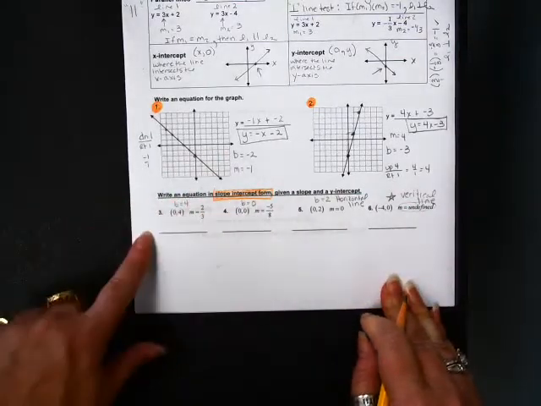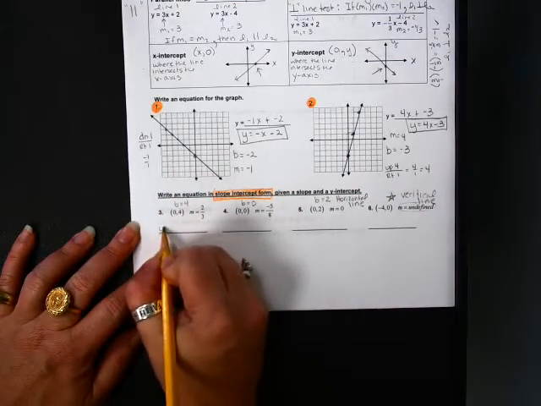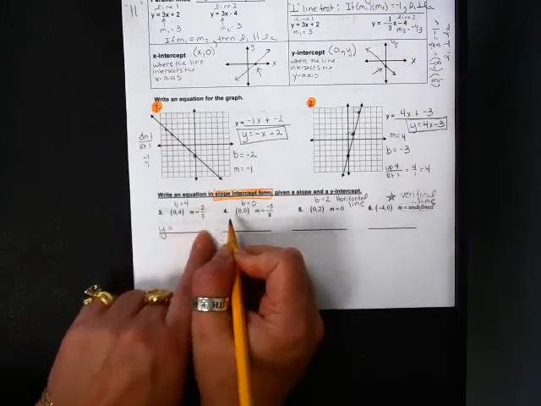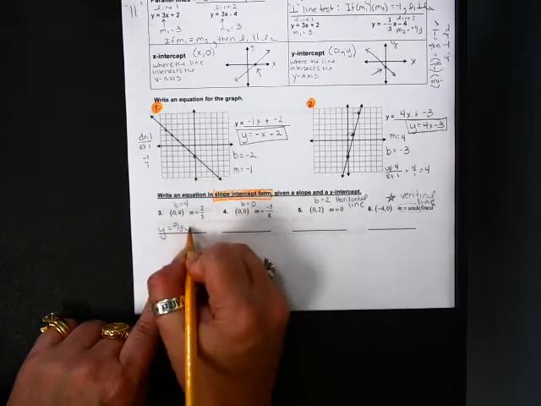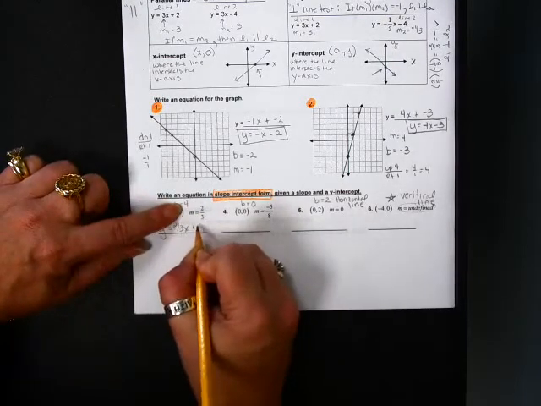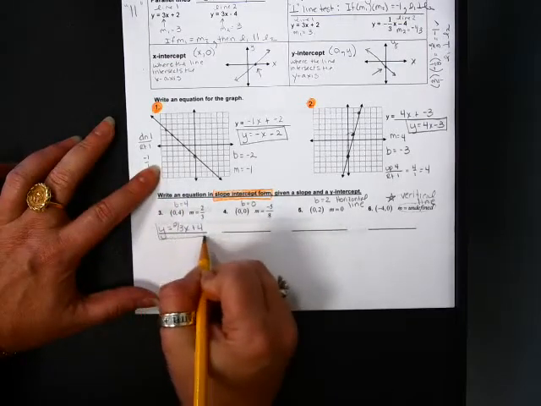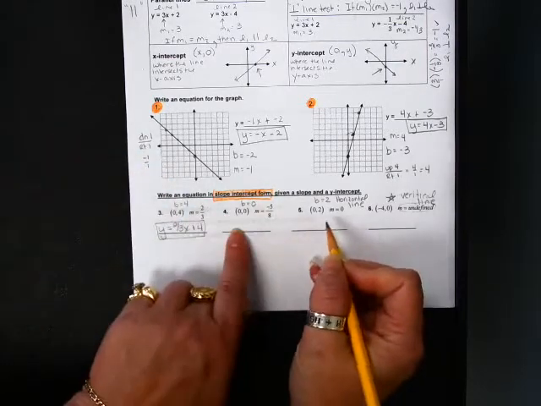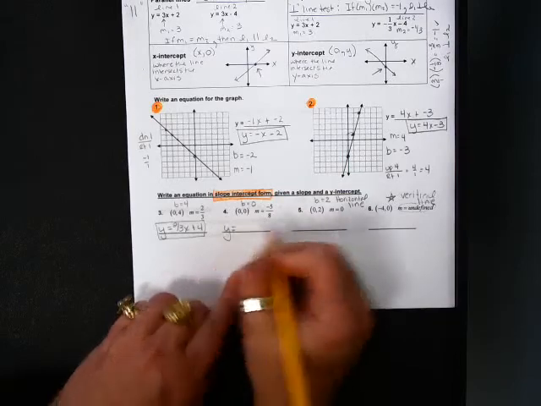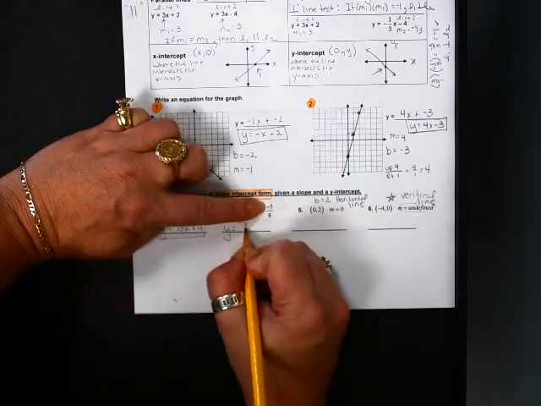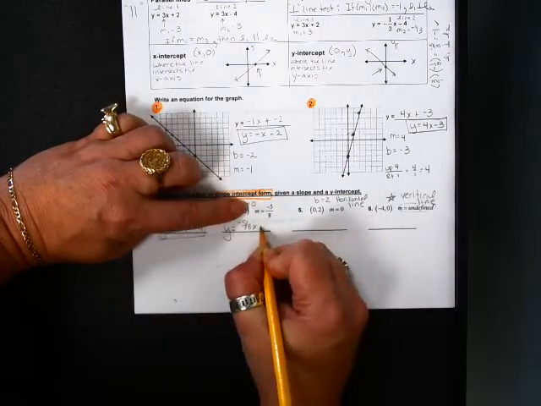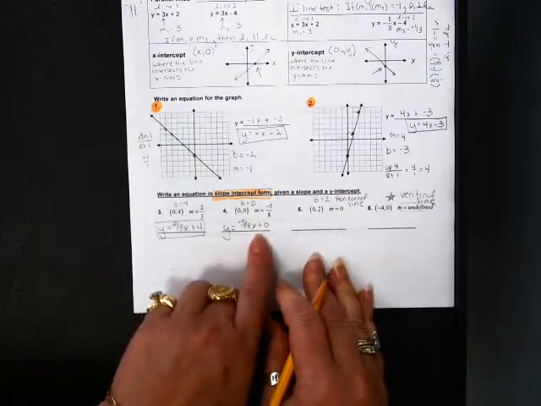Okay, so back to this. Here we have y equals, there's my slope, 2/3 x, and that's going to be +4. That's all I do for this one. This one, I have y equals, there's my slope, -5/8 x, and then +0. But we usually don't write the +0.